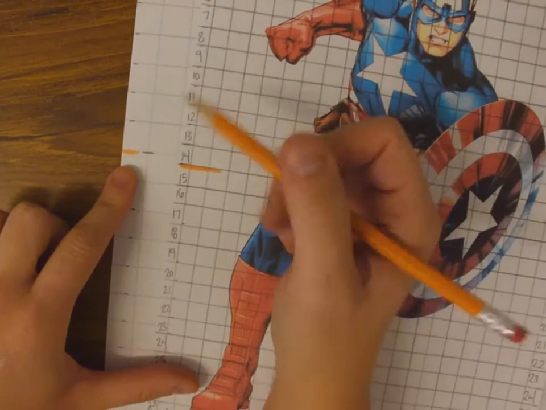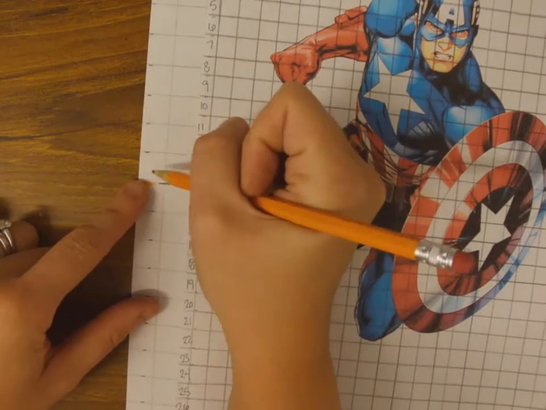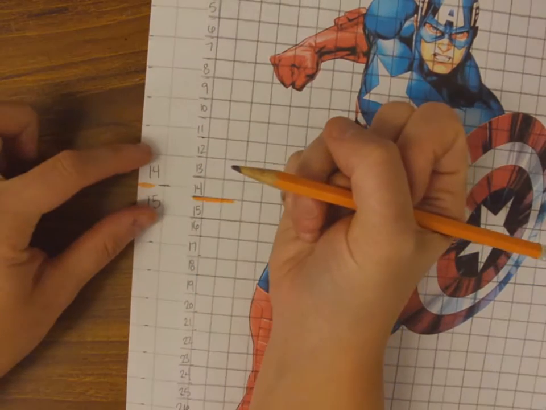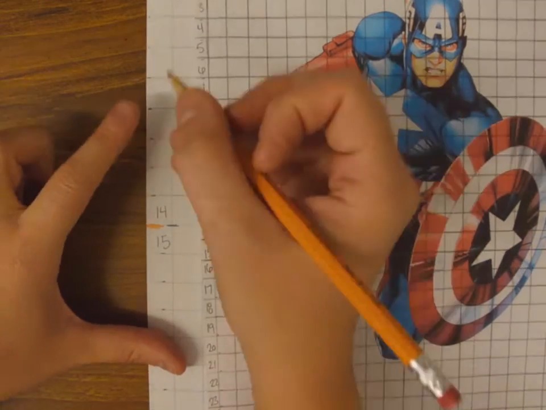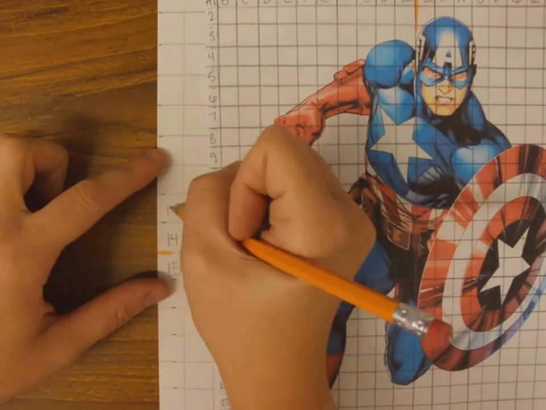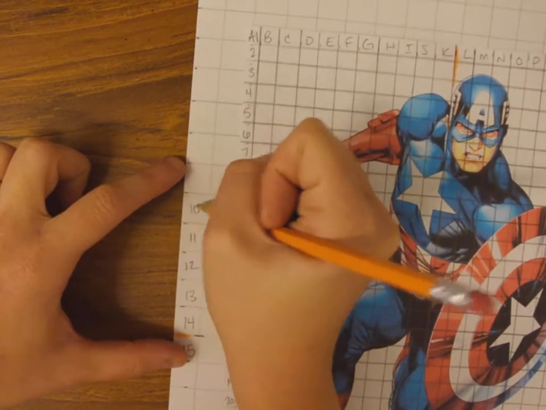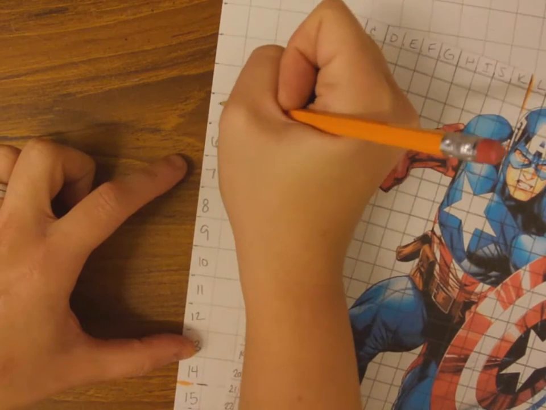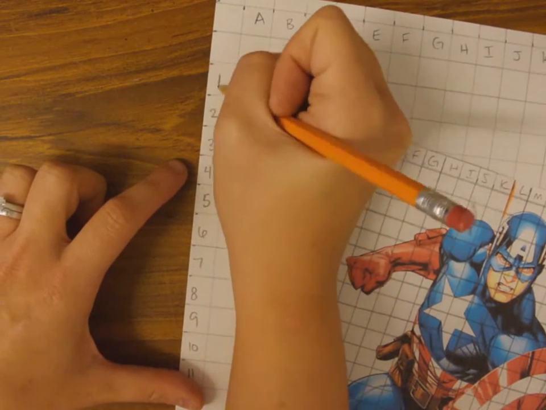So lengthwise I have 14 and 15 here, so I want to transfer that 14 and 15 to both sides of my colored line on my good copy, and then I'll just fill in the rest of the numbers as I see them. So here we'll count backwards: 13, 12, 11, 10, 9, 8, 7, 6, 5, 4, 3, 2, 1.